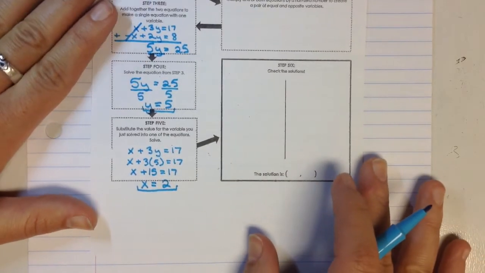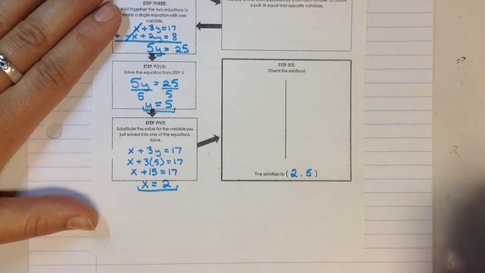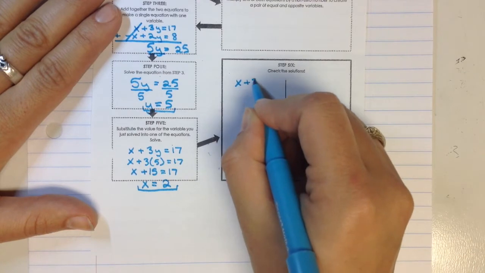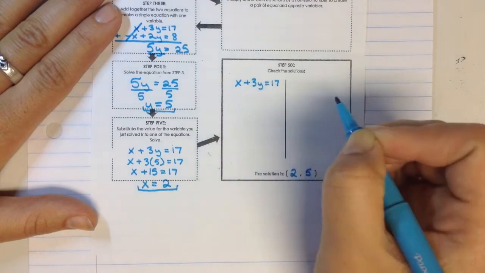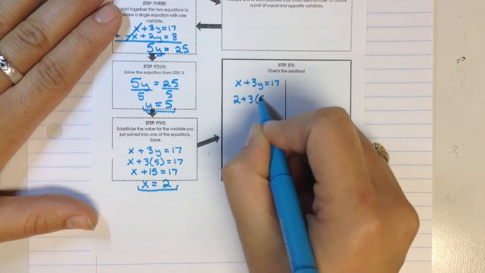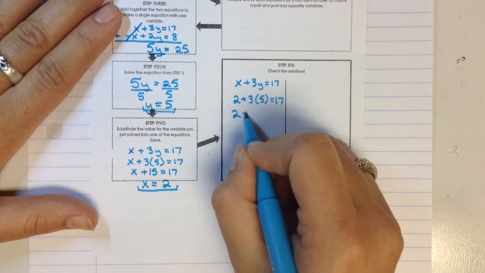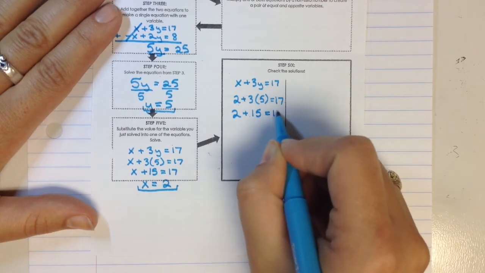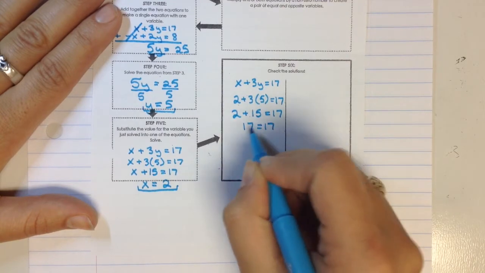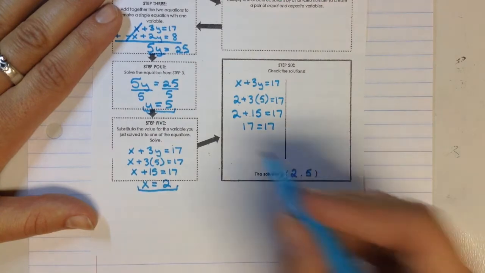If I was worried that I didn't get it right, I would check my work to make sure that this solution 2, 5 is the right thing by plugging them in. Here's the first equation I had. I think that the x variable is 2 and that the y variable is 5, so I plug those in. And I'm trying to decide if 2 plus 3 times 5 is equal to 17. But by doing this math, I can see that this ends up with a mathematical sentence, 17 equals 17, which is absolutely true.